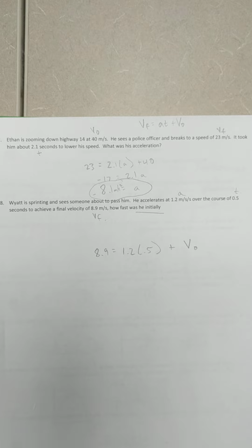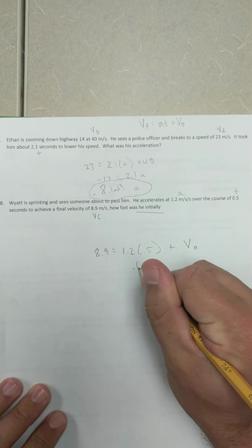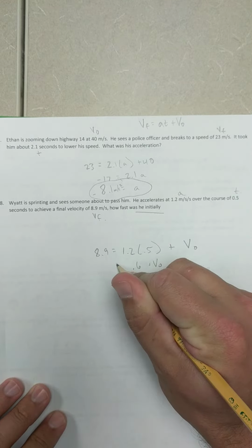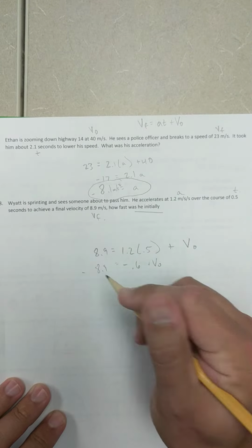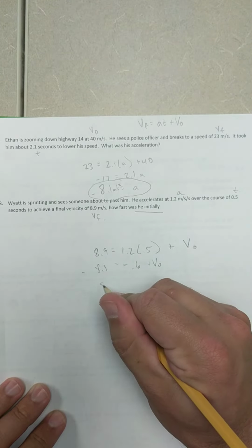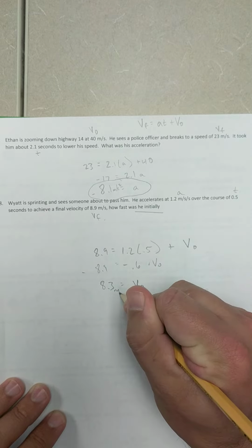I've got to do some calculator work again. 1.2 times 0.5. I should really be able to tell you that's 0.6 without looking it up. 0.6 plus v0 equals 8.9. Subtract 0.6 from each side. You get 8.3 equals his initial velocity.